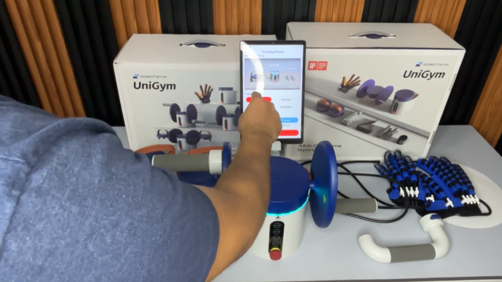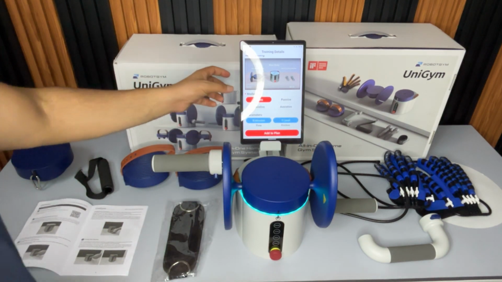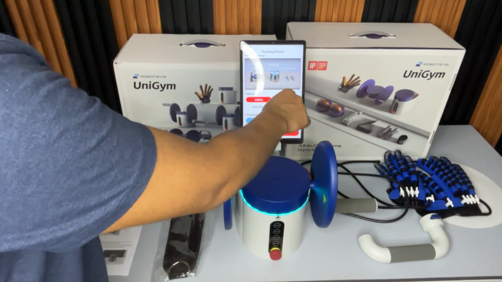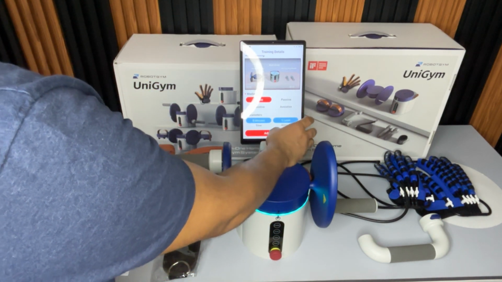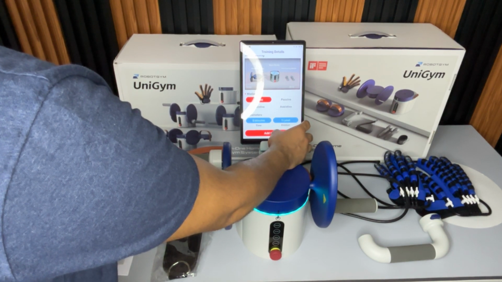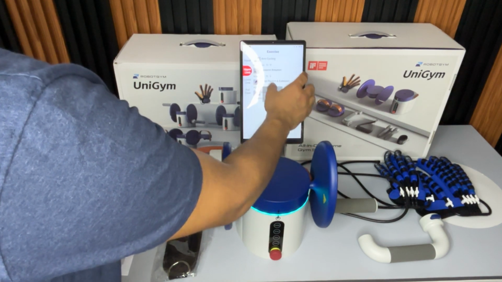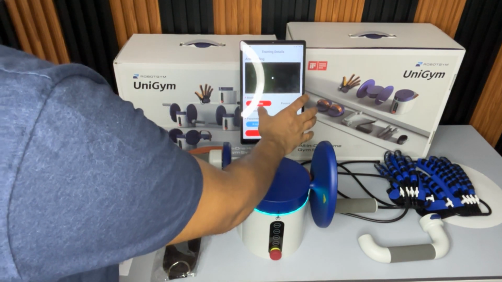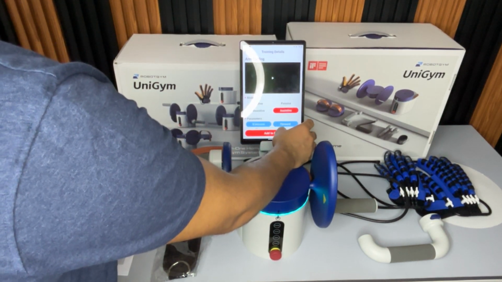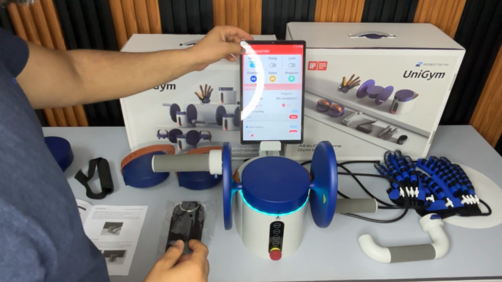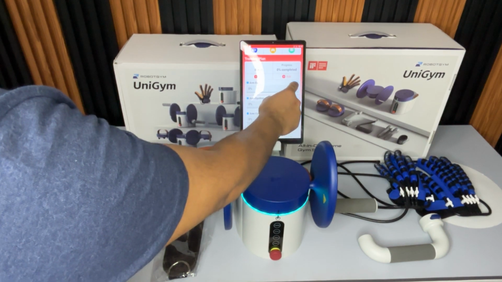There are 4 modes in the arm cycling: active, passive, resistive, assistive. I am adding all the 4 programs to show you one by one. These are the parameters, and I am adding the active mode here, and again going back, I am adding the passive mode, the resistive mode, and the assistive mode in the plan. Now I will go back, open the same, and you can see this is the first, active mode.